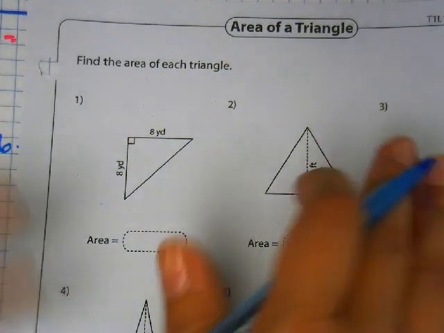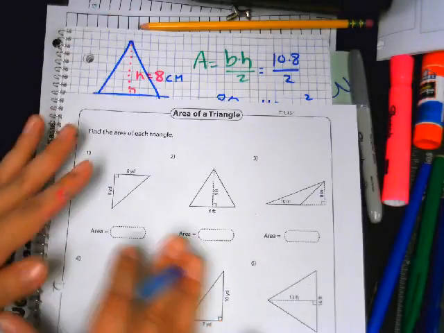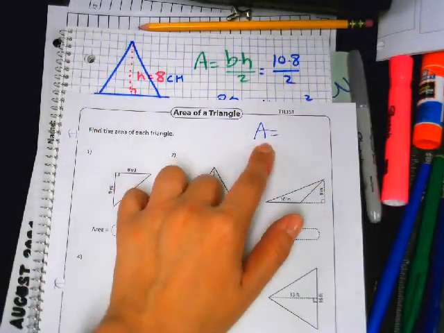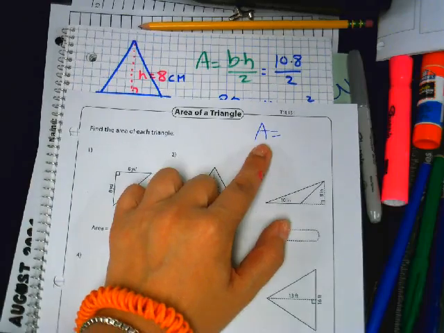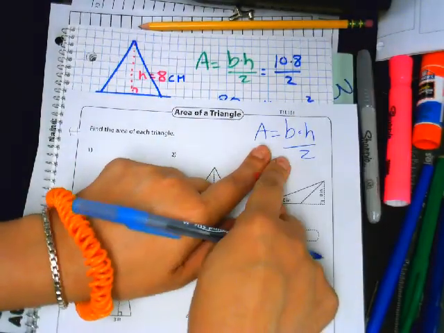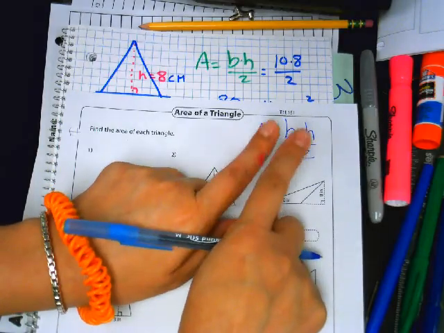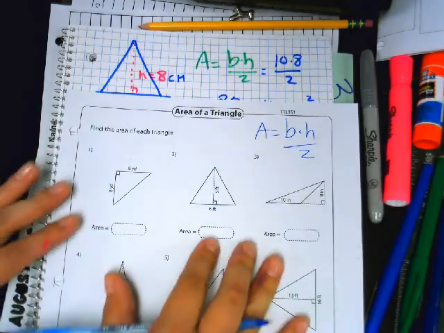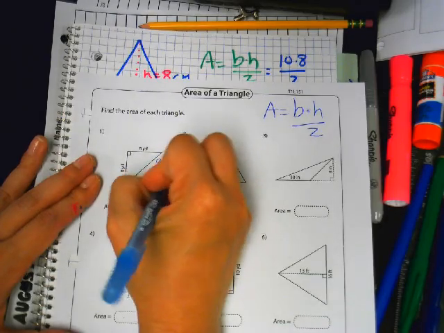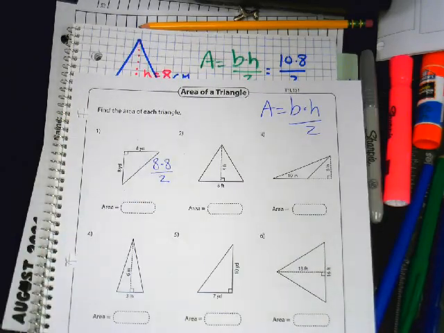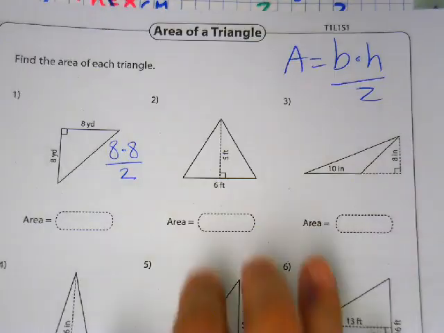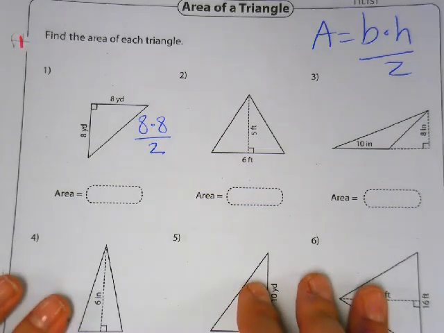Pause, Miss O'Malley, pause. At the very top, how do I find the area? What's the formula for triangles? Base times height divided by 2. So I'm going to write the formula on the very top so I have it on my paper. All right, number 1. It would be 8 times 8 divided by 2, because my base is 8. The triangle's upside down, so the base is 8, the height is 8.